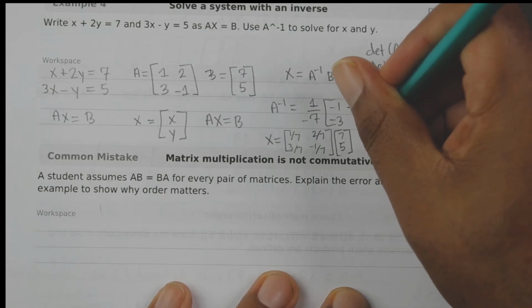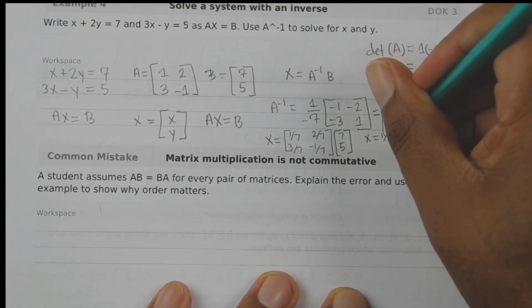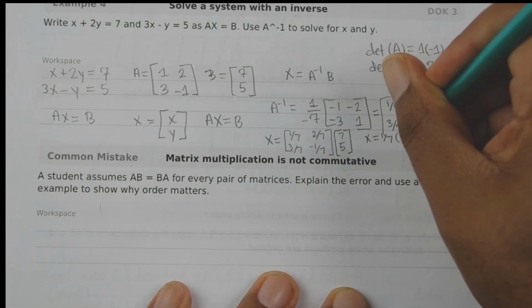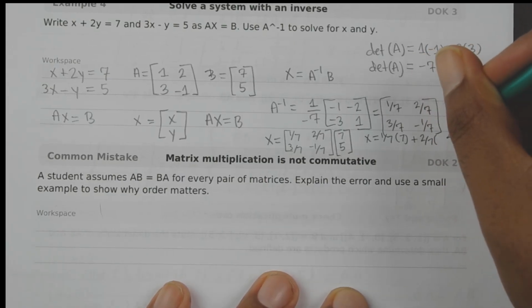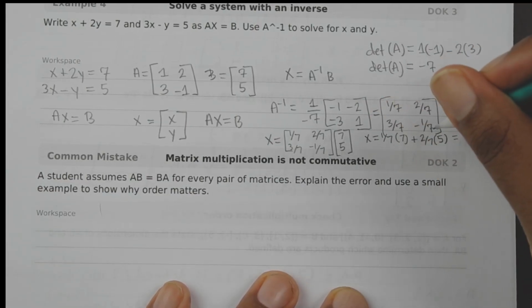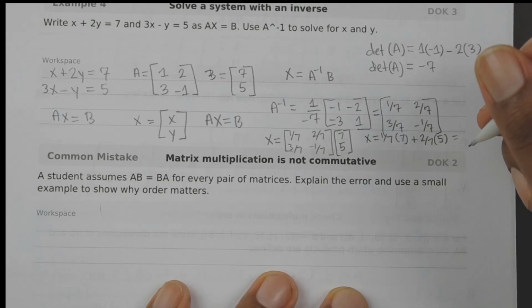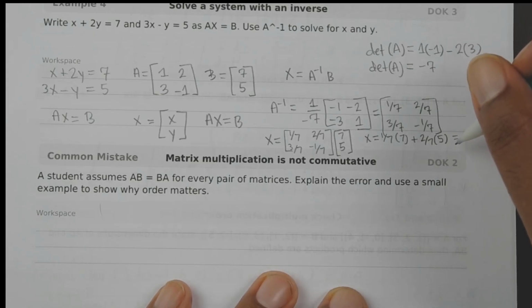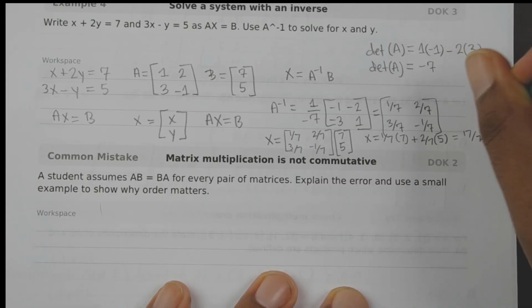So X equals 1/7 times 7 plus 2/7 times 5. 1/7 times 7 would just be 1. 1 plus 10 over 7. Let me see, 1 plus 10 over 7. That'd be 7 over 7. So that'd be 17 over 7. So that's 17 over 7.